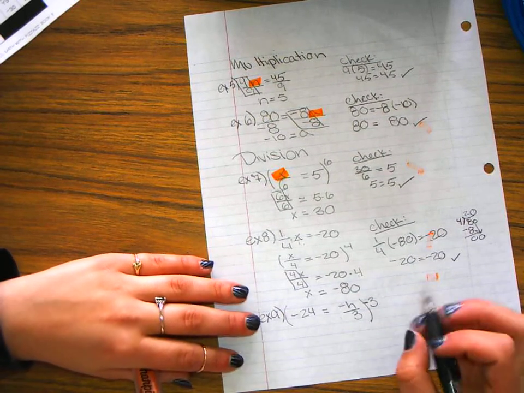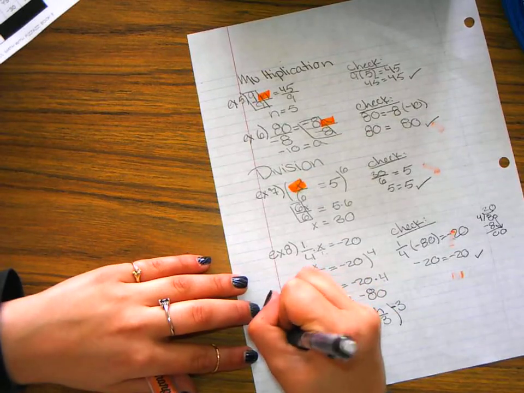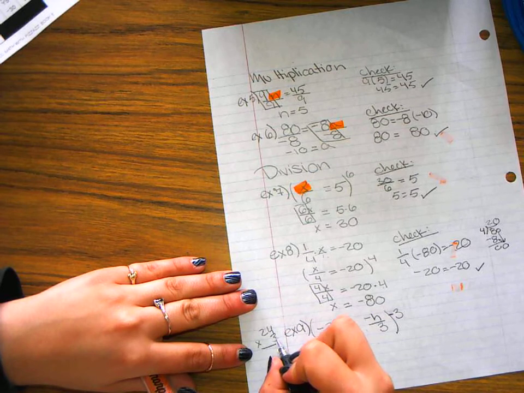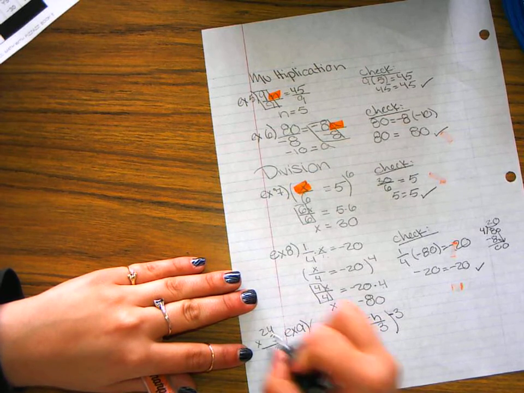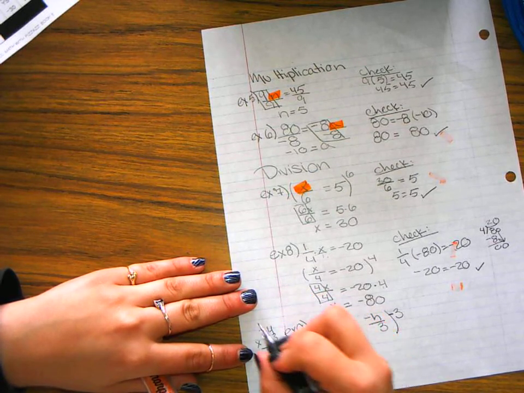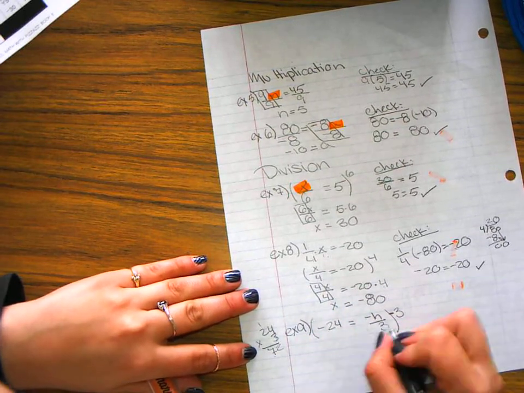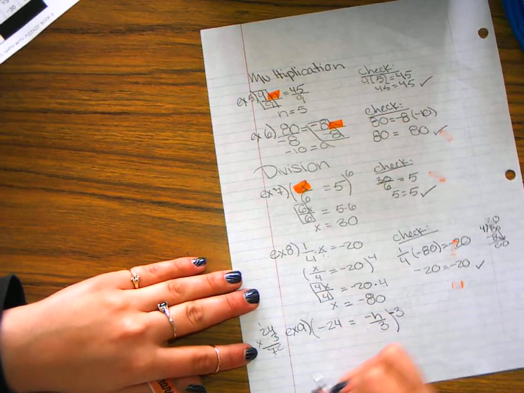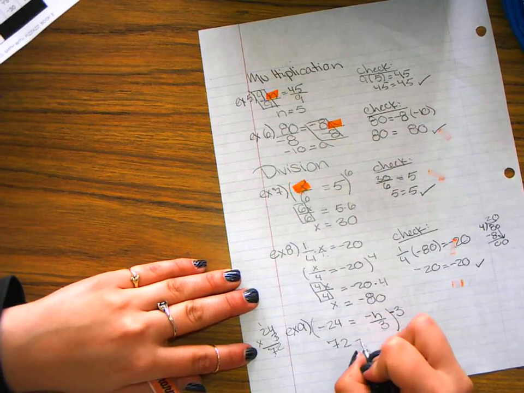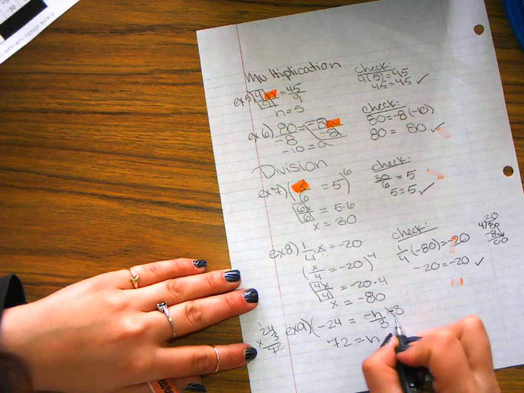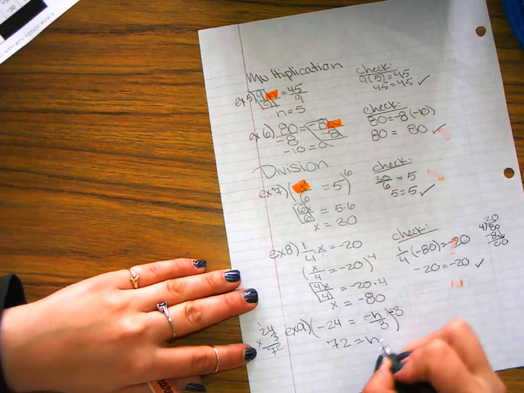So I can multiply 24 times 3. I'll show the work for those of you who might not know that off the top of your head. 3 times 4 is 12. 3 times 2 is 6, plus 1 is 7. So 24 times 3 is 72. So a negative times a negative is a positive. So we have positive 72 equals h. Because remember, we're getting rid of this negative as well as the denominator over here.